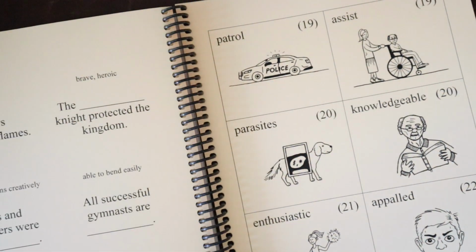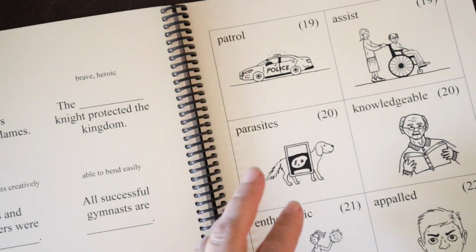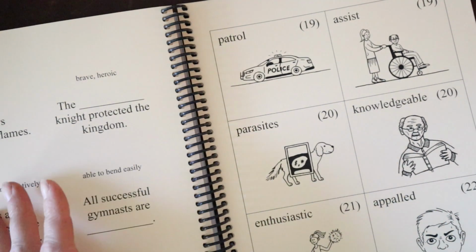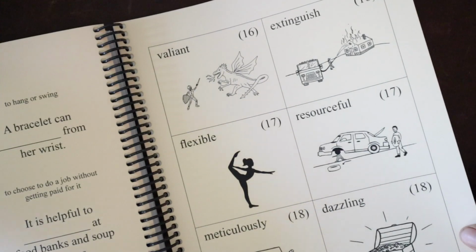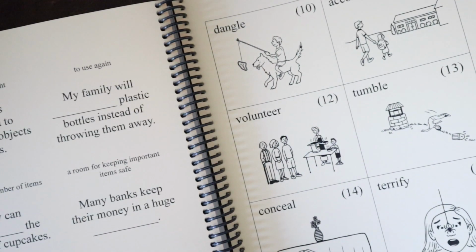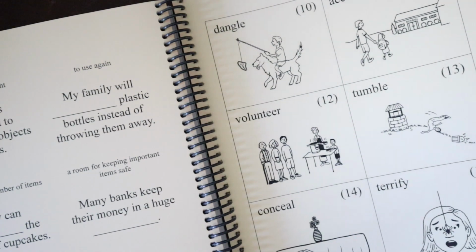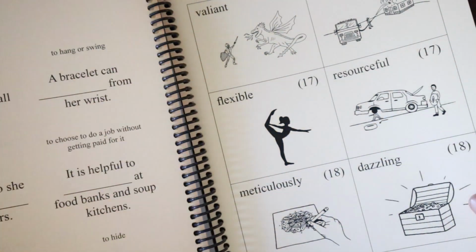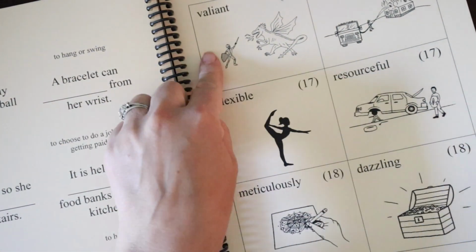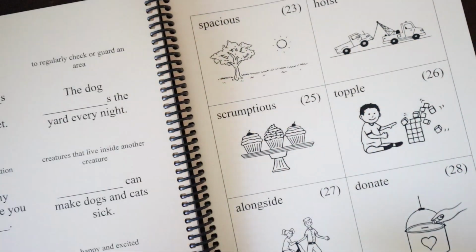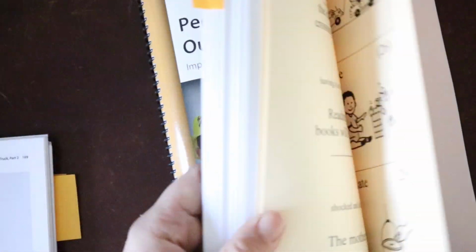And I like that they have a combination of words selected that are both Tier 2 and Tier 3 vocabulary words. Tier 3 are going to be more content related, like patrol, extinguish. Your Tier 2 words are going to be those words that you're going to see more often, especially as the literature gets more advanced, that are kind of more heavily weighted. So things like resourceful and valiant and appalled, knowledgeable. Those types of words are Tier 2 words, so that's nice that they include that in here.